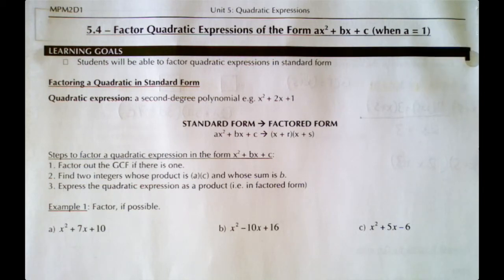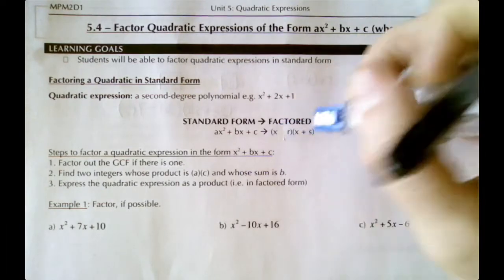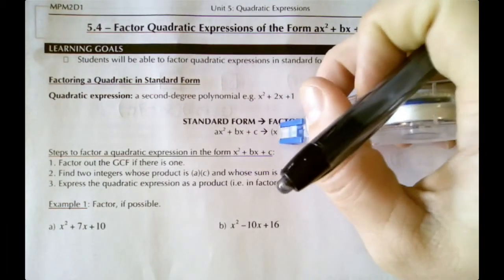I just noticed a typo on this handout. It should say x minus r and x minus s, because we actually have the opposite signs. So I'm going to make that correction right now.